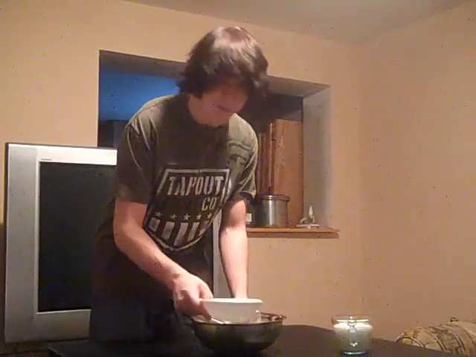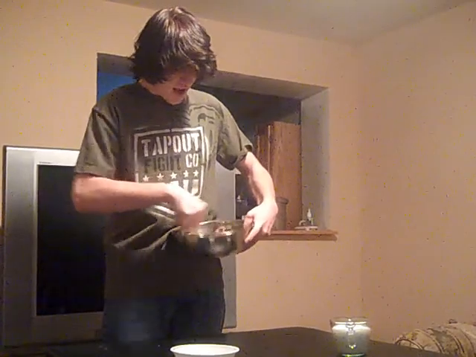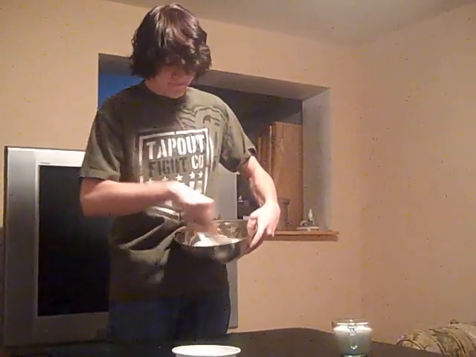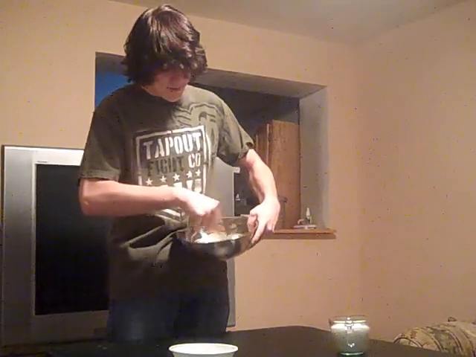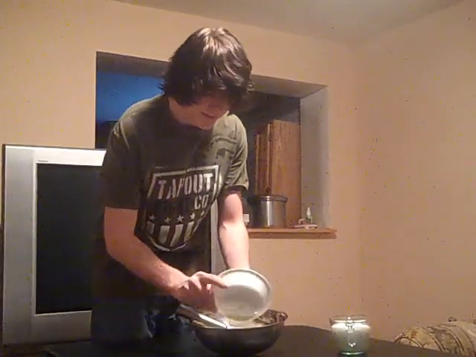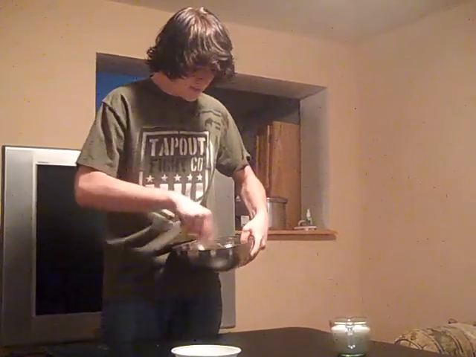You want to get the sugar in about 4 parts while you're mixing it in, and make sure you mix it very fast, so with a high air content. A little bit more sugar. A little bit more mix.